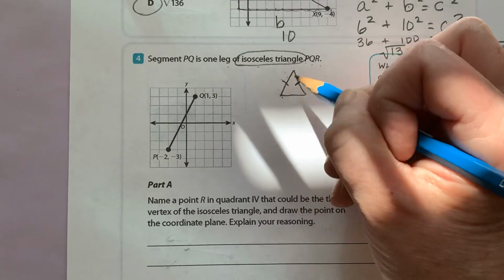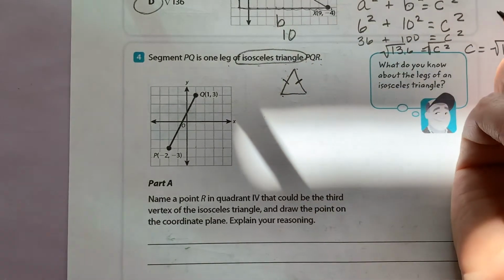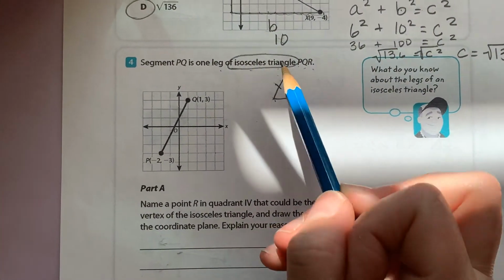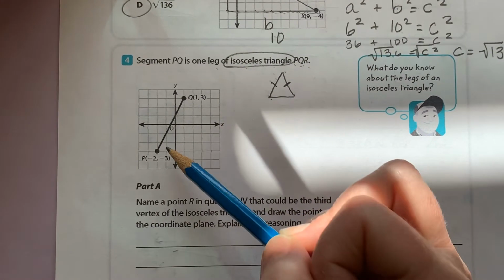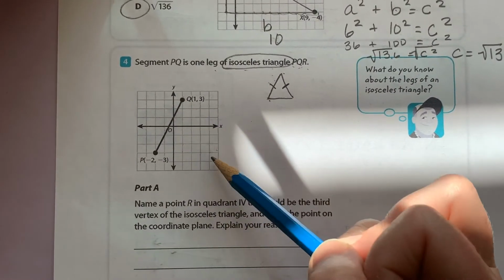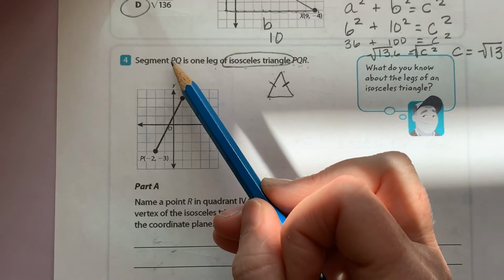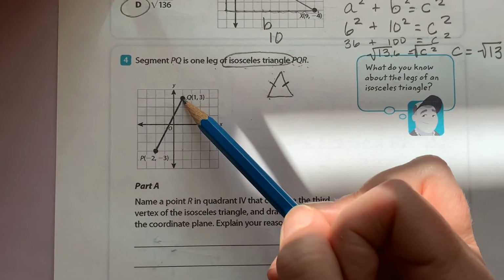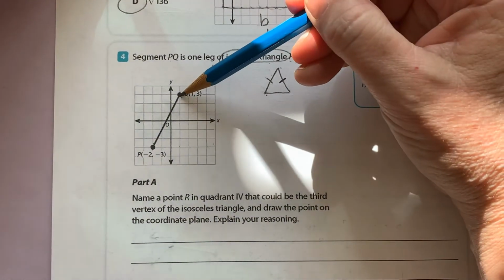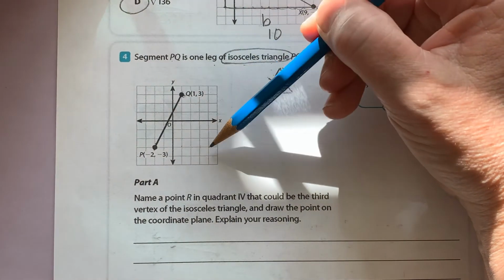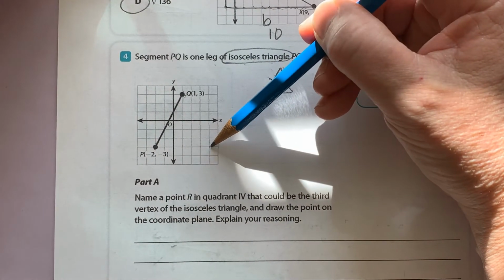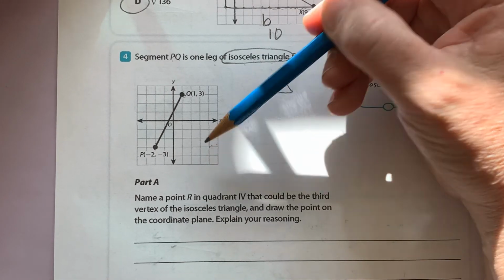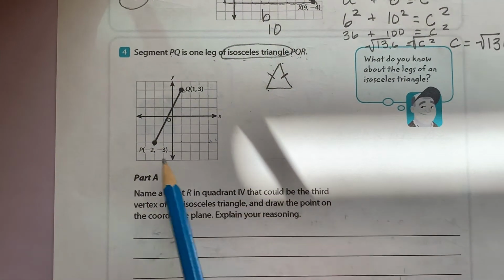If this one is 10, then this one has to be 10. So what this problem is telling us is that PQR is an isosceles triangle. So we have PQ, and since PQ is this length, then its other side has to be the same length. Okay, so let's go ahead and start working on this.